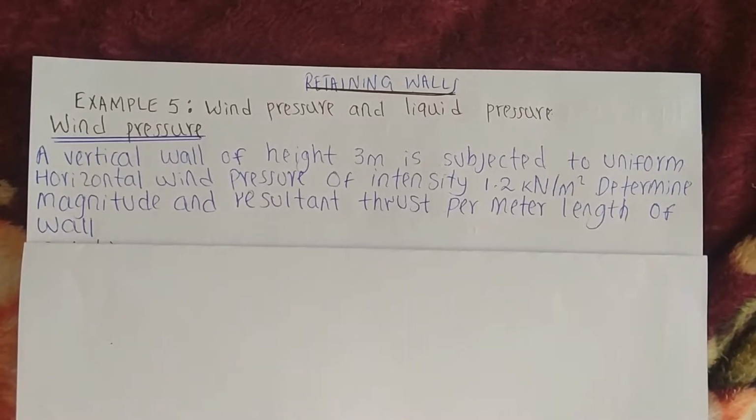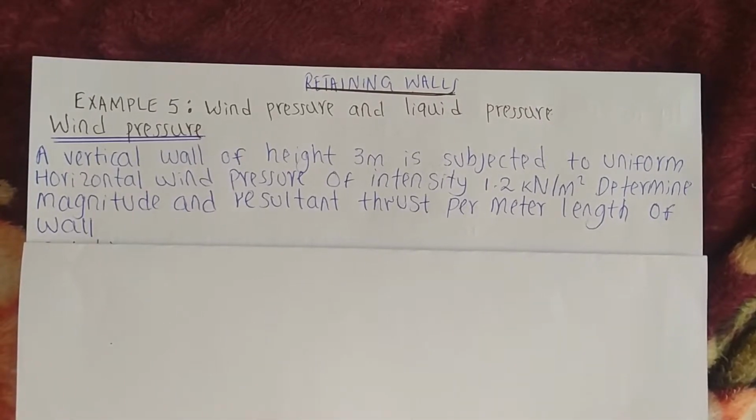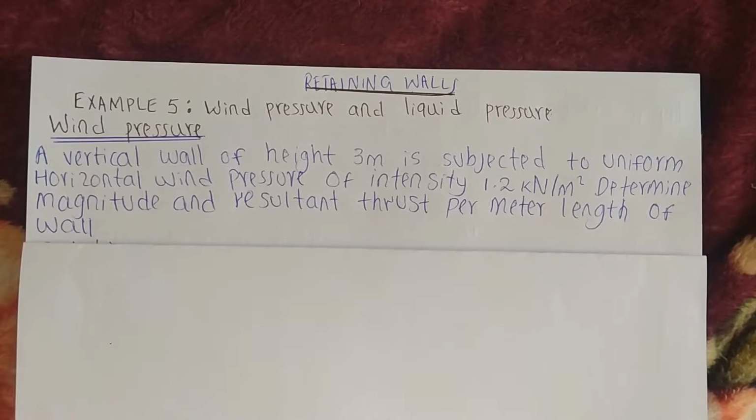In the previous example, that was example 4, I taught how to calculate the maximum and minimum intensity at the base when you are given a superimposed load. So in today's example, we shall look at the wind pressure and the liquid pressure. So let's get started. First of all, we shall look at the wind pressure.